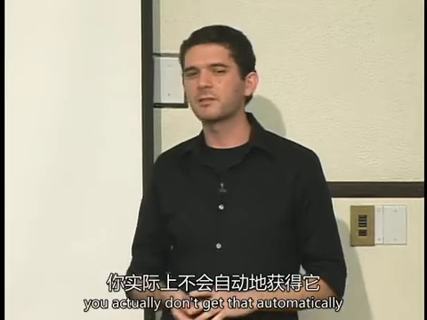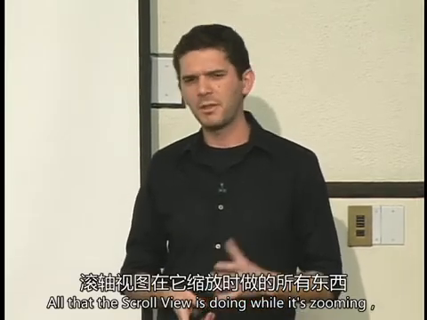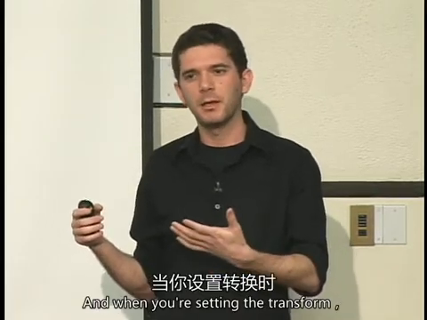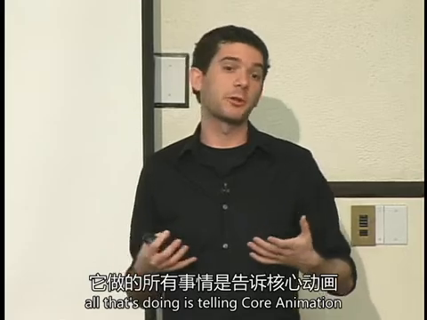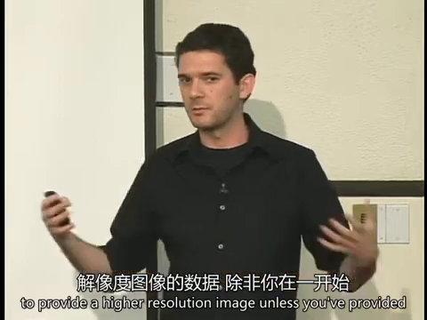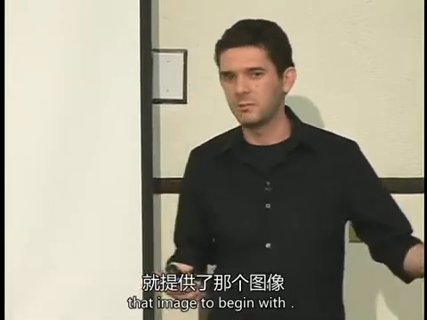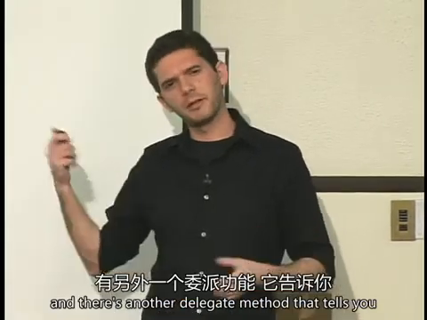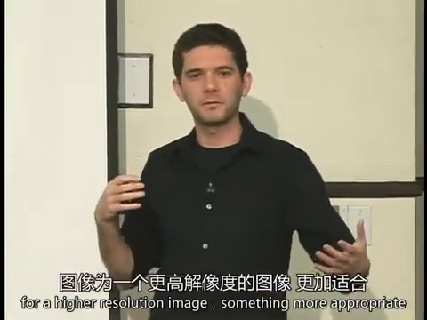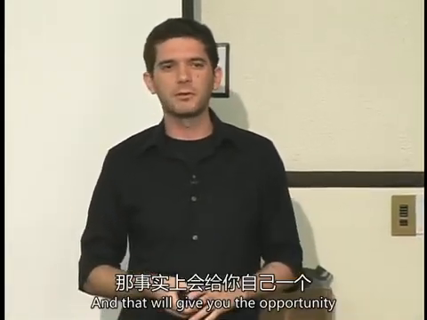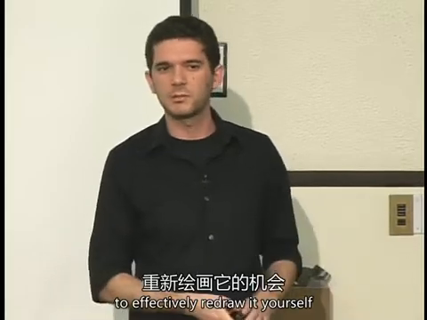And the answer is no, you actually don't get that automatically. All that the scroll view is doing while it's zooming, as I mentioned, is setting the transform on the view that you're zooming. And when you're setting the transform, all that's doing is telling Core Animation to draw it at a bigger scale. So it doesn't have any more data to provide a higher resolution image unless you've provided that image to begin with. One of the things you might do, there's another delegate method that tells you when zooming has finished. At that point, you could swap the image in your image view out for a higher resolution image, something more appropriate to whatever the current final zoom scale is. And that'll give you the opportunity to effectively redraw it yourself.